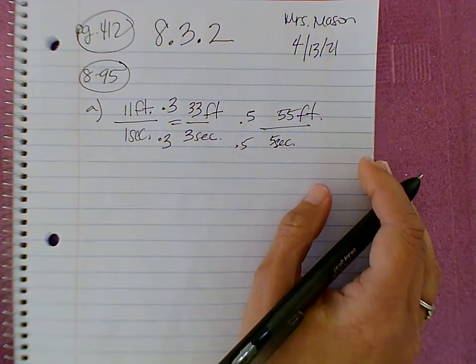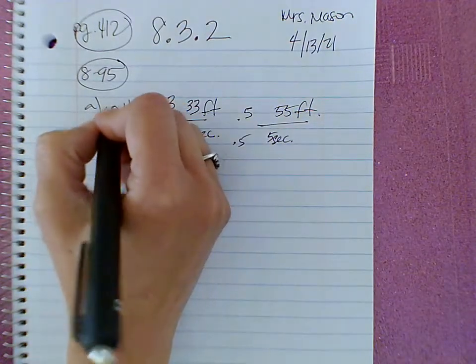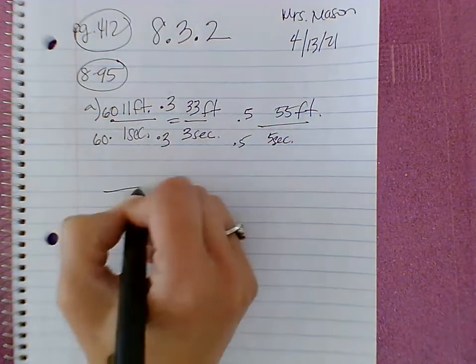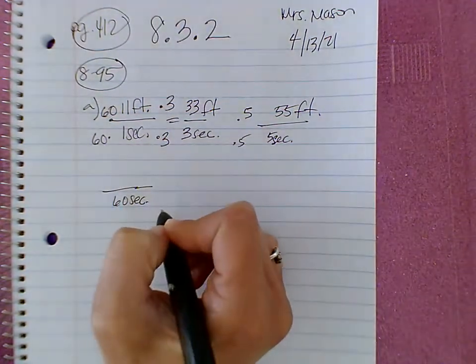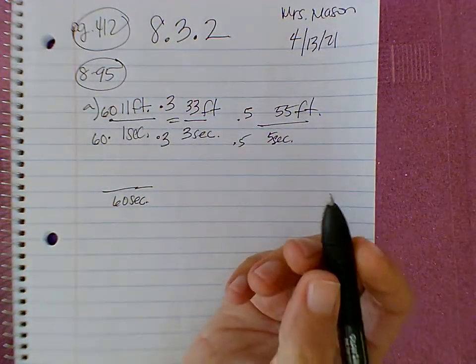What if it were 60 seconds? You're going to do times 60, right? Because 60 seconds is a minute. So 60 seconds. If you're sitting here just watching me and you're not writing, you need to have this in your notes. 60 times 11.